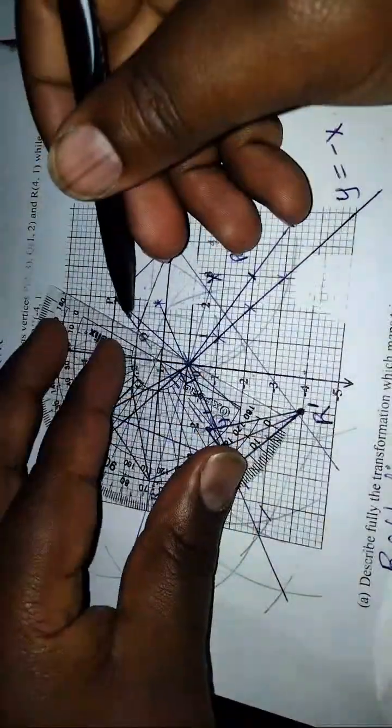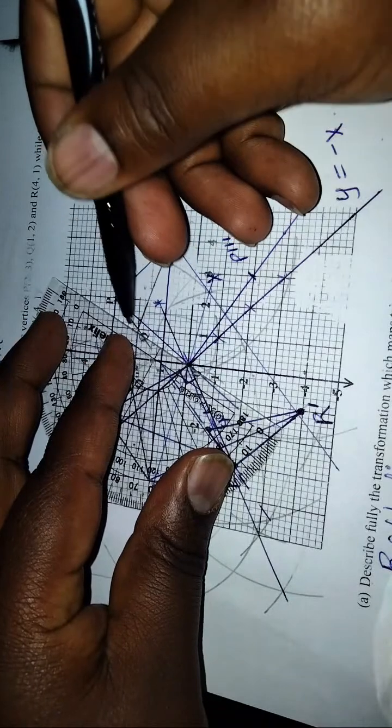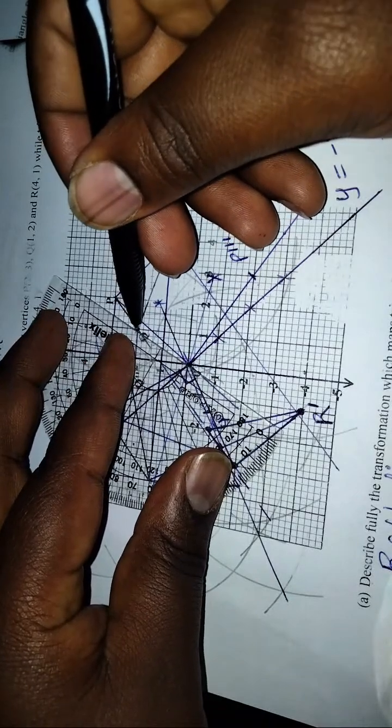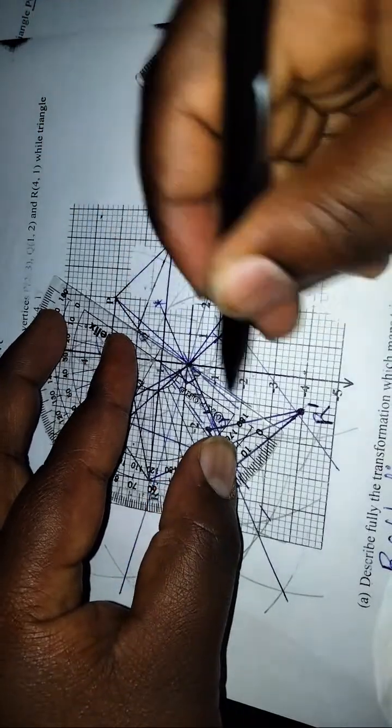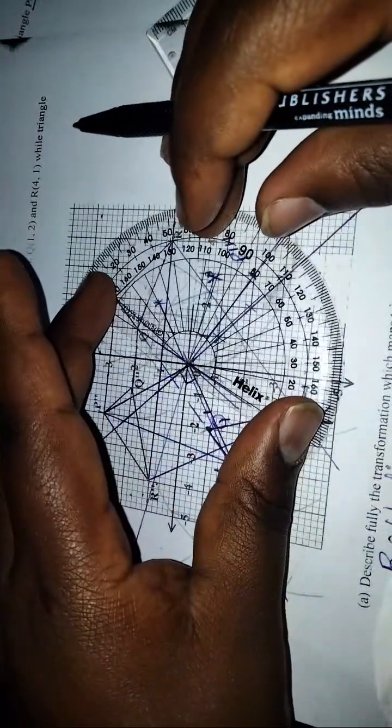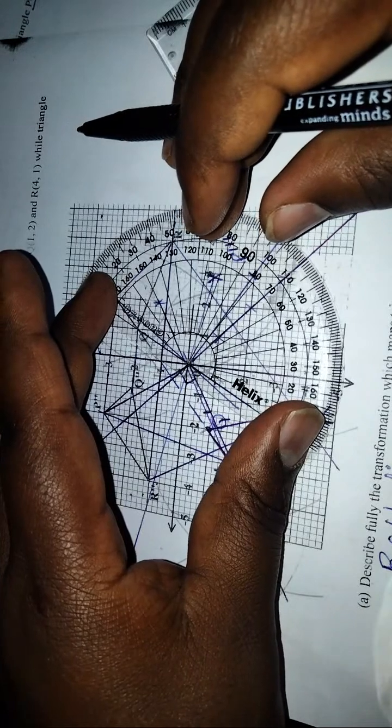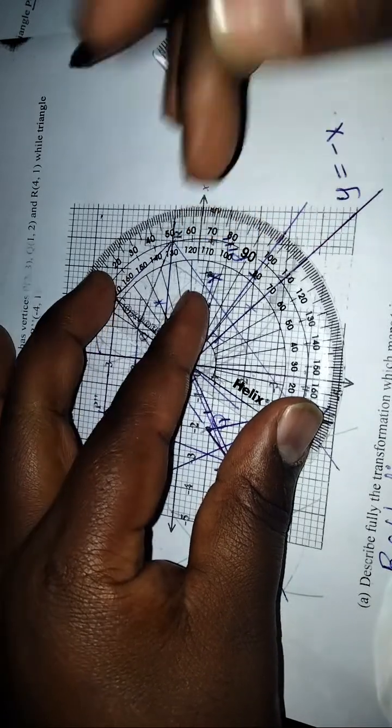I again connect Q to the center origin. So Q to the origin, and I extend a little bit so that I may measure 90 degrees.